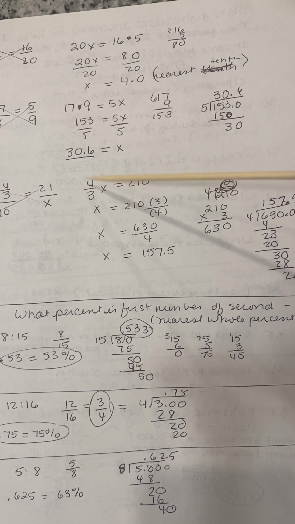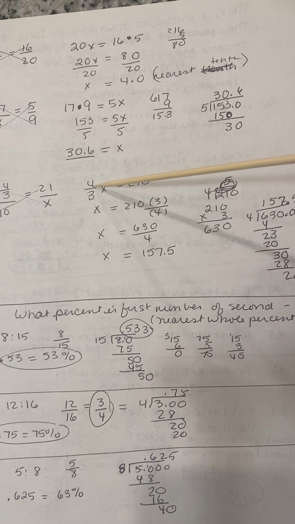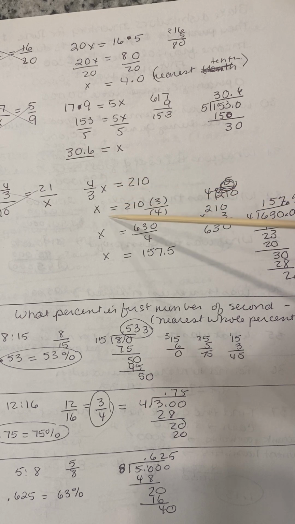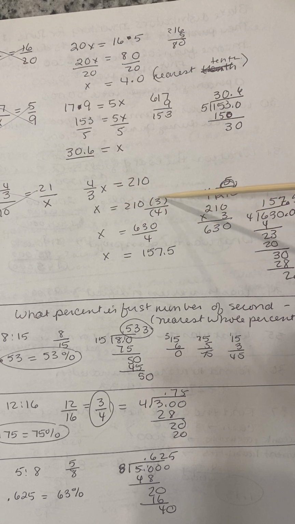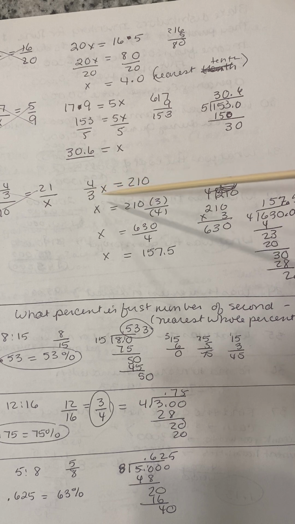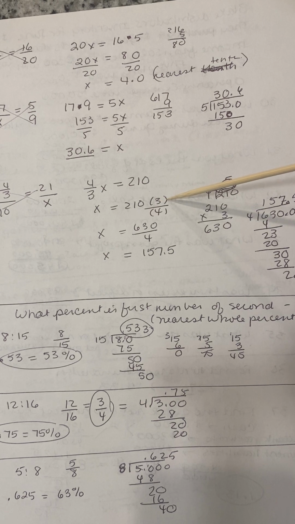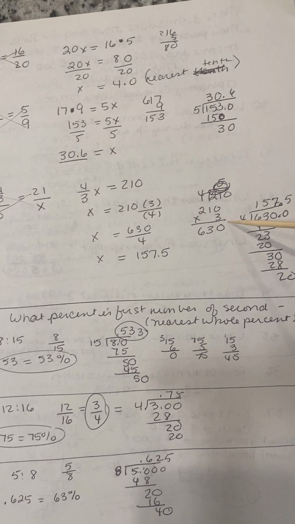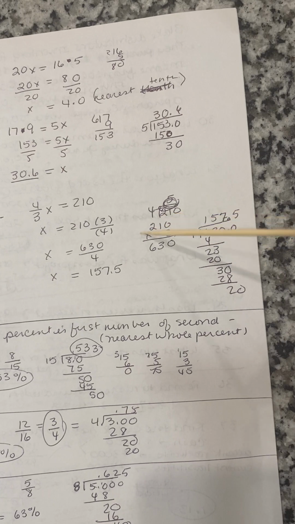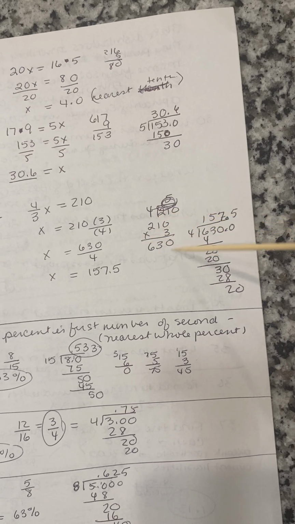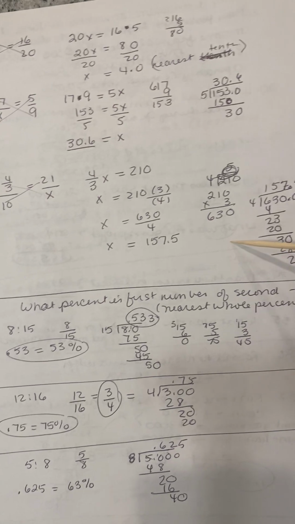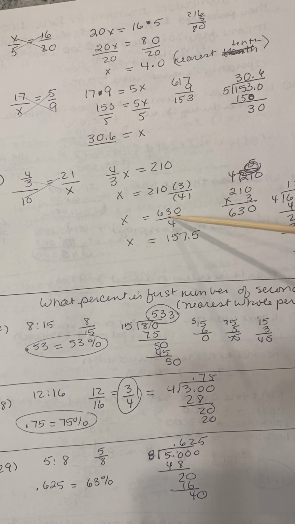So now we just want to take this and put it on this side, but we want to do it by the reciprocal. So x equals 210 times the reciprocal. So it's the reciprocal of this. We just change the top and the bottom. So we have 3/4. So we have 210 times 3/4. So 210 times 3 is 630.